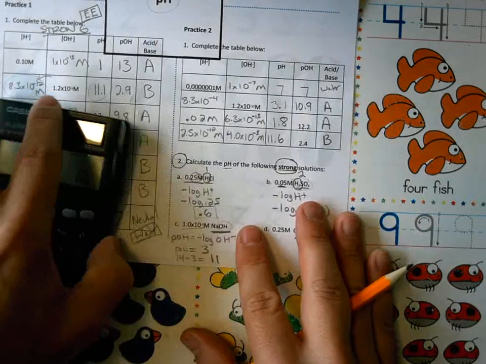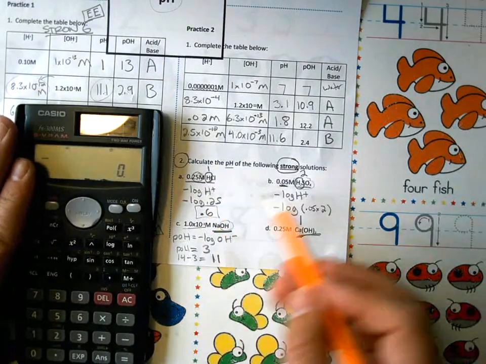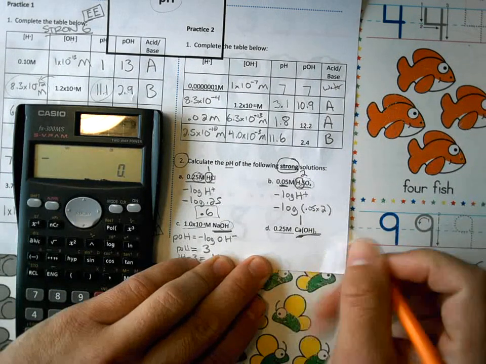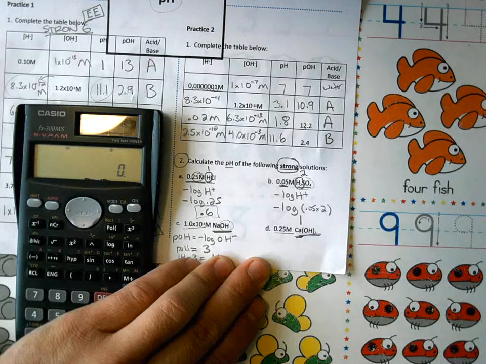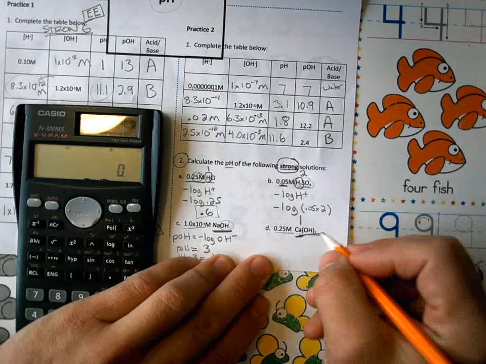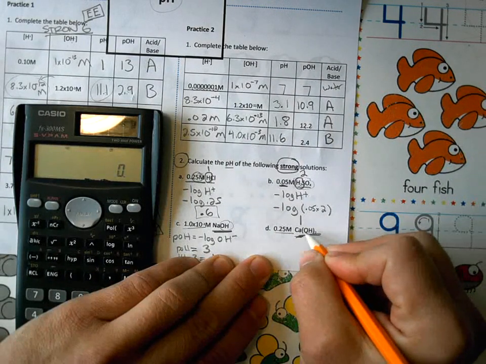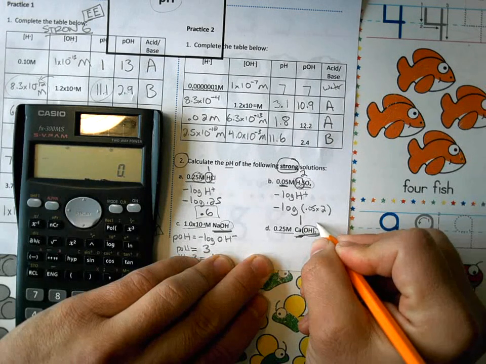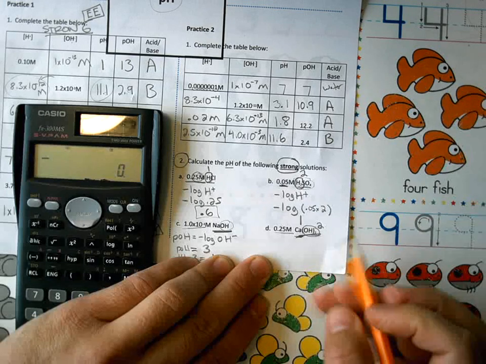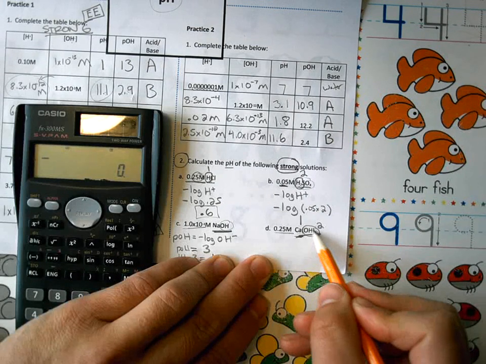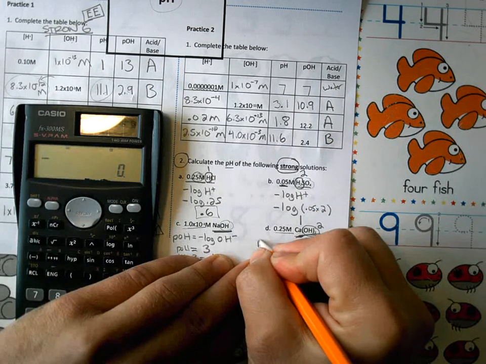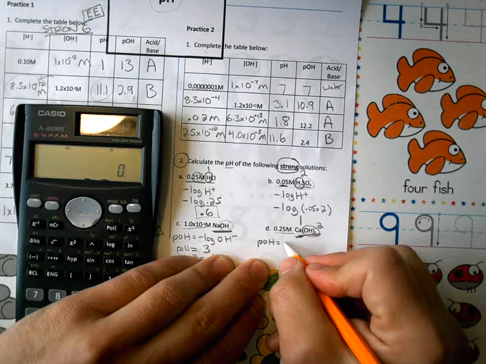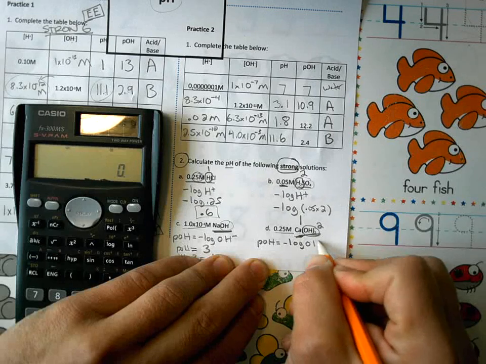Okay, the last one. I guess it's the trickiest, but I think I've taught you how to work your way up to this one. What if I gave you a 0.25 molar solution of calcium hydroxide, this strong base? So now, looking at this, we need to first identify that it's a base. And now we need to look here and say, oh wait, there's two OHs for every one of these Ca(OH)2 molecules. So we're going to calculate the pOH again because this is a base. So we do that by doing the negative log of OH minus ions.